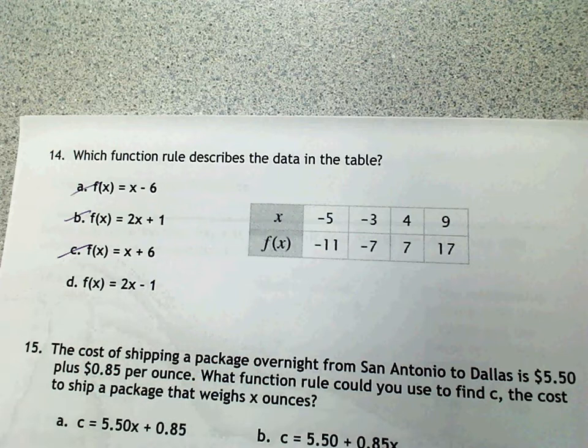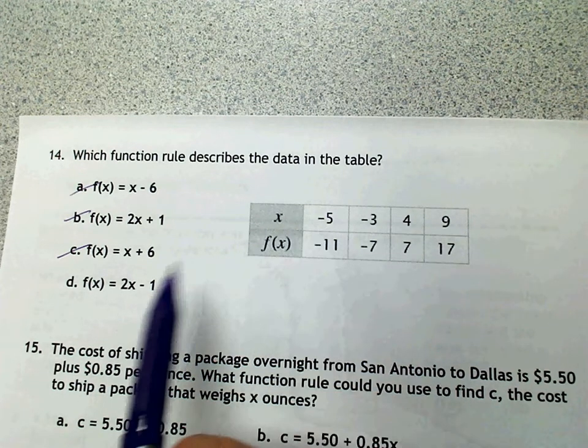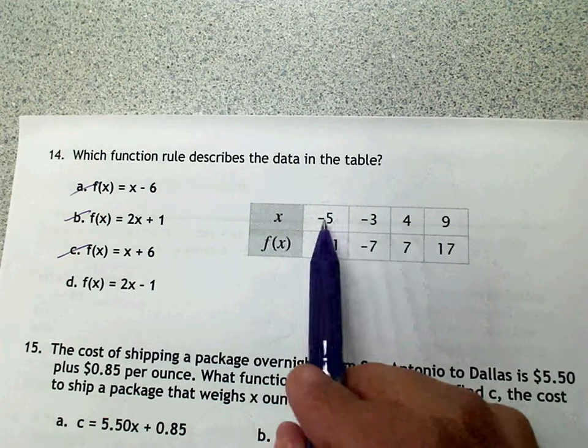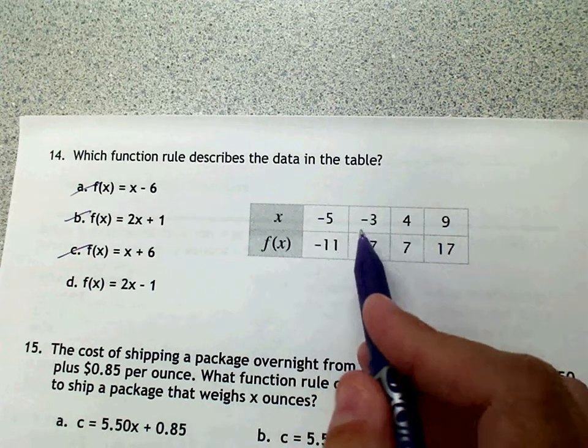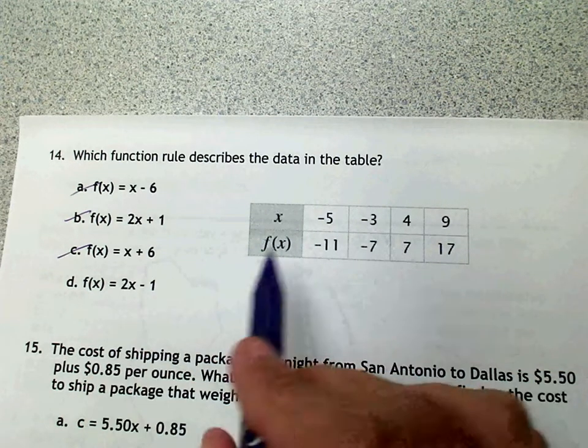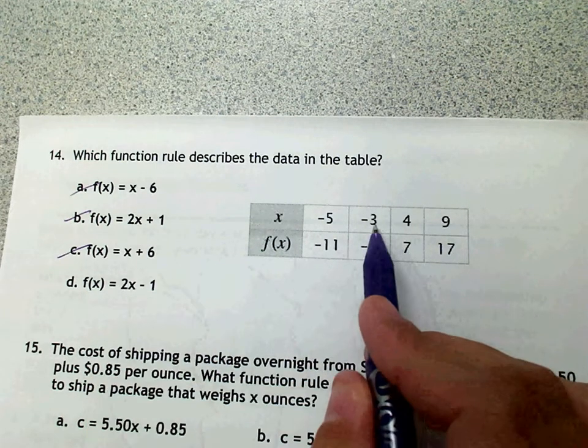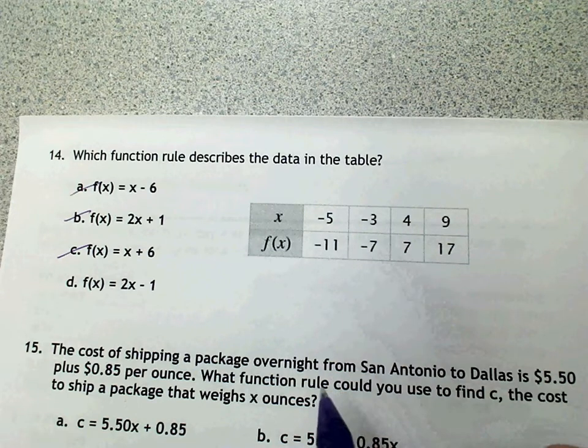Now we're just going to make sure this works. And it's got to work for all of them. So we double it and then subtract 1. So that gives me negative 10 minus 1 is negative 11. Negative 3 times 2 is negative 6, and then minus 1 is negative 7.